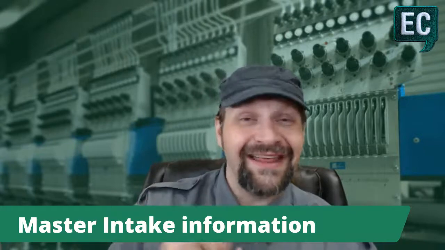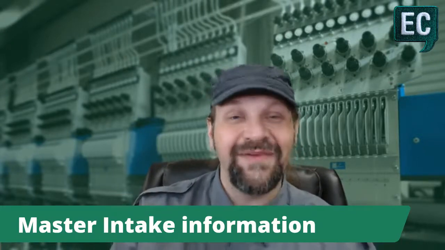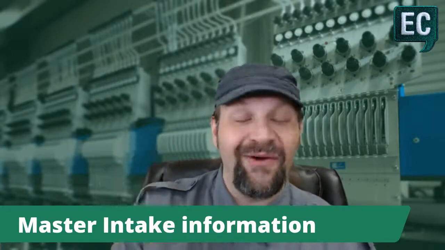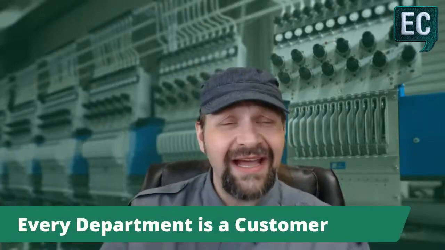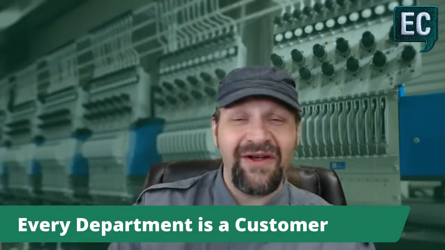Jive those things together on the intake and do a check-in. Check in garments and absolutely make sure you have what you have and reconcile that with the person who's bringing them to you. Master the intake of information and assets. Remember, every department is a customer. Once things come into you, make sure you have all that information done.